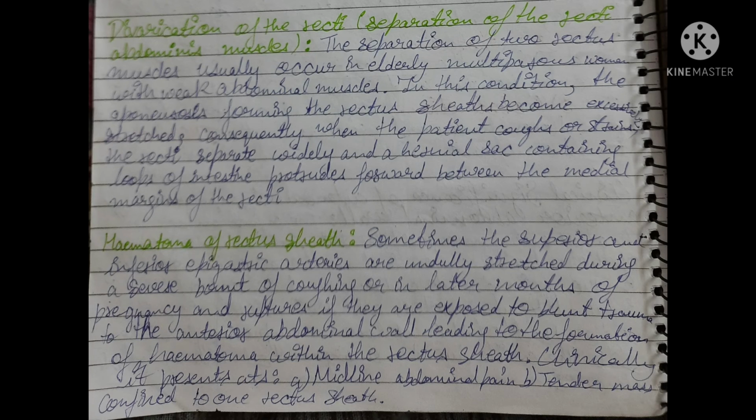Next is hematoma of the rectus sheath. Sometimes the superior and inferior epigastric arteries are unduly stretched during a severe bout of coughing or in later months of pregnancy and rupture if they are exposed to blunt trauma to the anterior abdominal wall, leading to the formation of hematoma within the rectus sheath. Clinically, it presents as midline abdominal pain and tender mass confined to one rectus sheath.